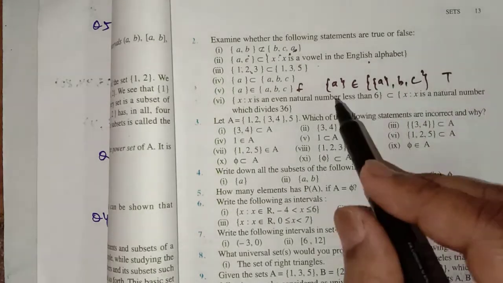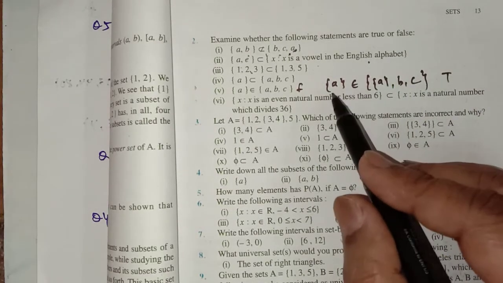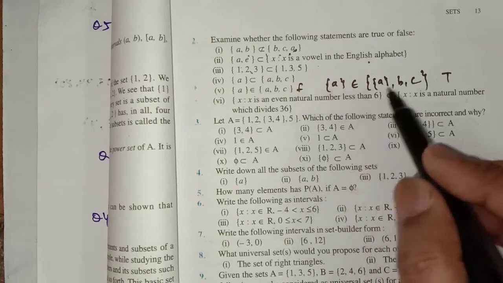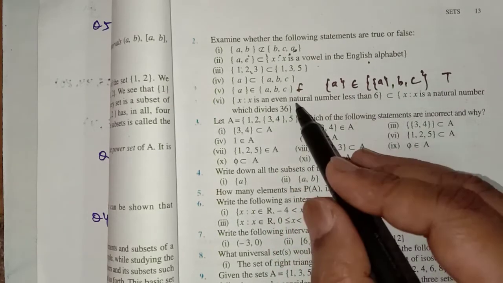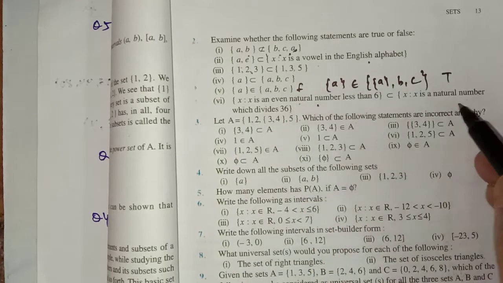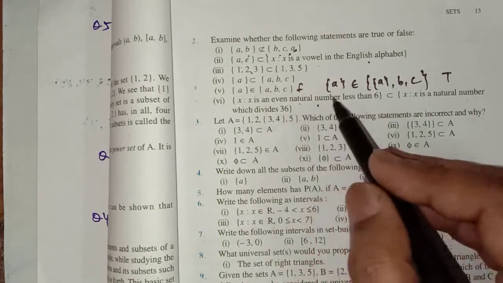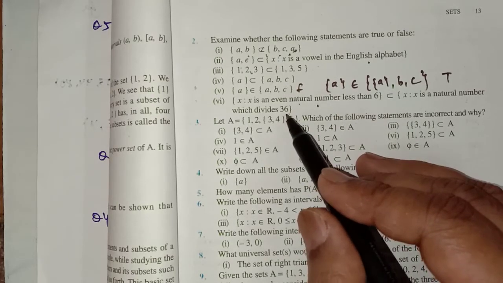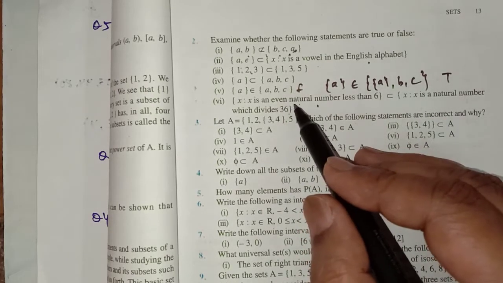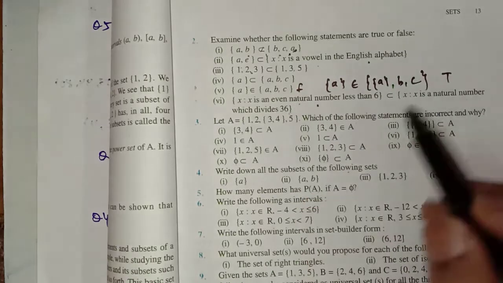Then it will be true, because if the belongs sign is there, the element should be as it is in the set. So X is an even natural number less than 6, so it is 2, 4, and X is a natural number dividing 36, so 2, 4 divide 36. So all the elements of this set are in the second set, so we can say that the first is a subset of B.